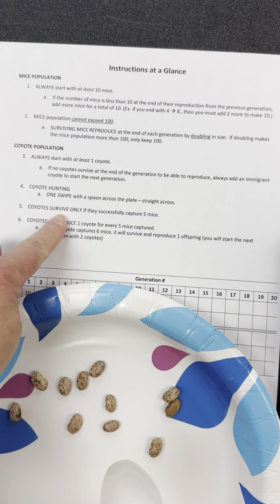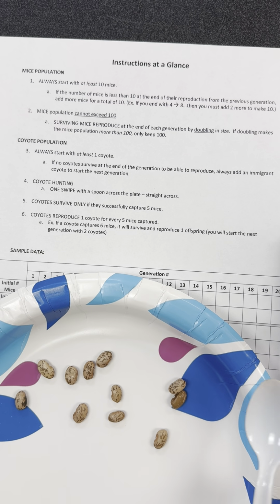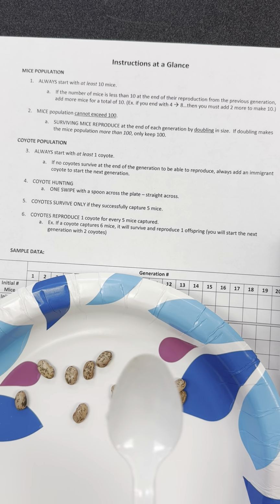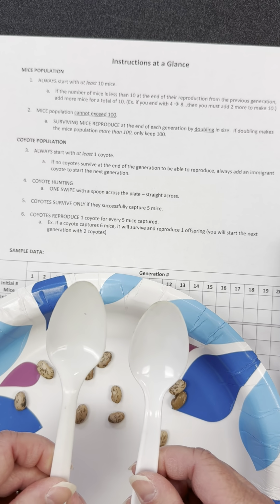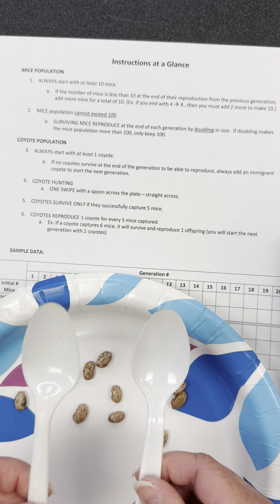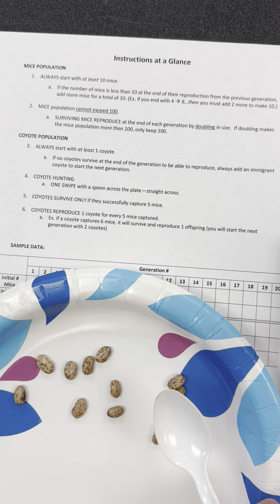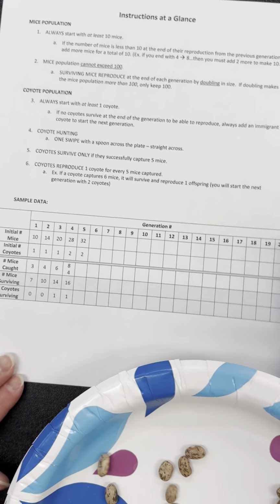Coyote are only going to survive if they successfully capture 5 mice. So in my hunt, in my swoop, if I capture 5 mice, if I'm able to get 5 beans, then my coyote survives. It will reproduce and double in size, and then I will get a second coyote. If not, well, then we will not get to have any more.